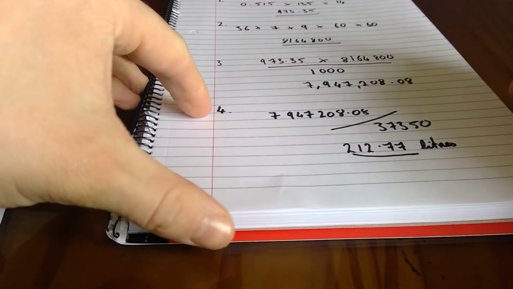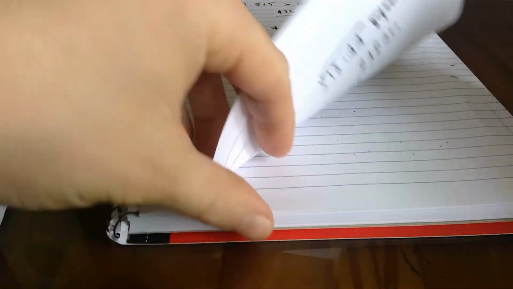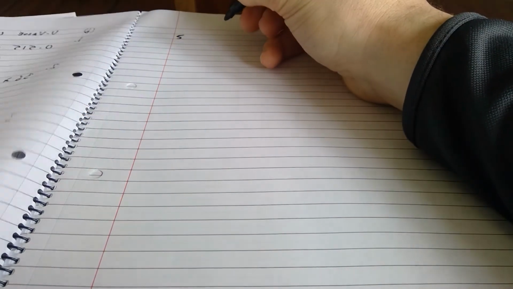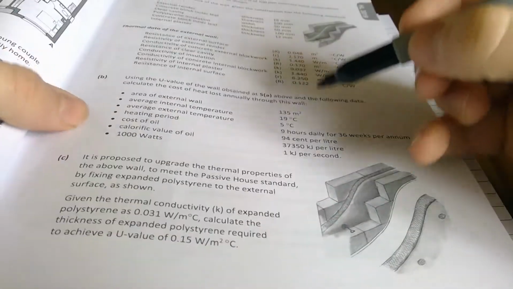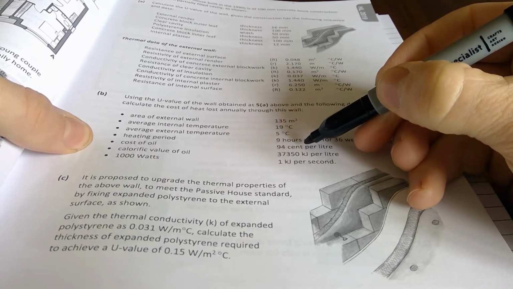And now all we have to do is calculate how much those litres are going to cost you for heating that wall. So we just go on to step 5. We get our 212.77, and we multiply that by the cost of oil, which the question tells us is 94 cents per litre.